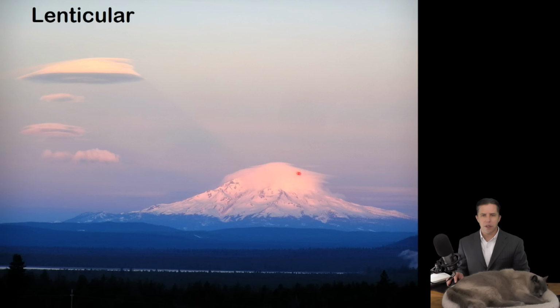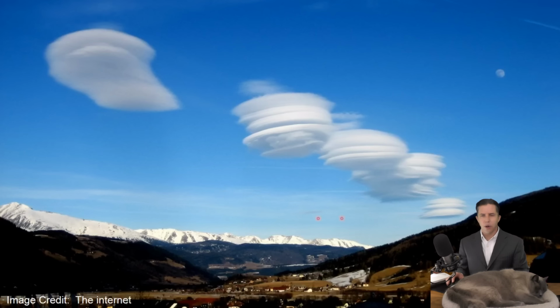This is Mount Shasta. There's a lenticular hat on the top, and we also see some lenticular clouds nearby. They're all related, making waves in the atmosphere from that mountain interacting with the wind. So here, a whole chain of lenticular clouds. Again, I've got images here that I can't track down in terms of the original source, but they're very popular on the internet. But here's a whole chain of them.